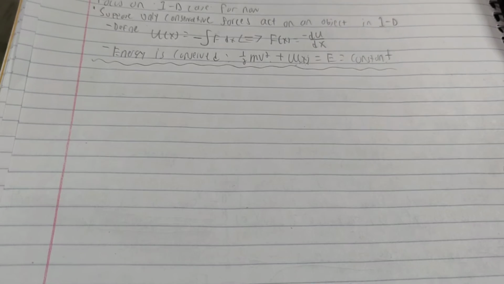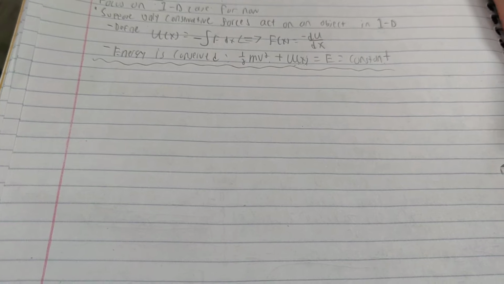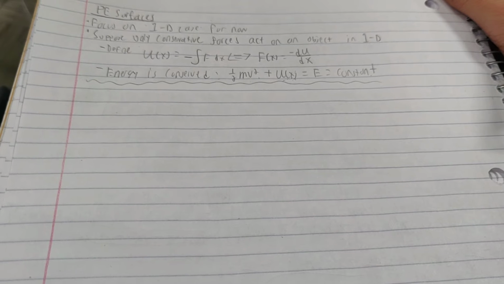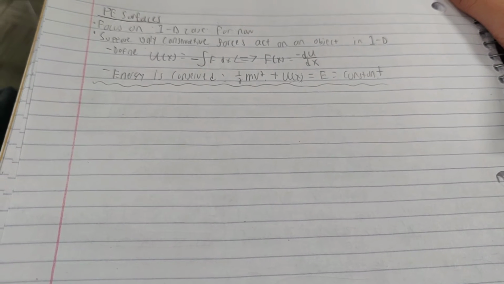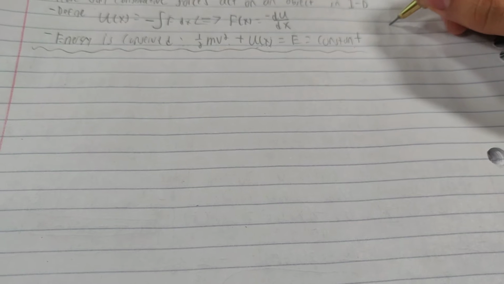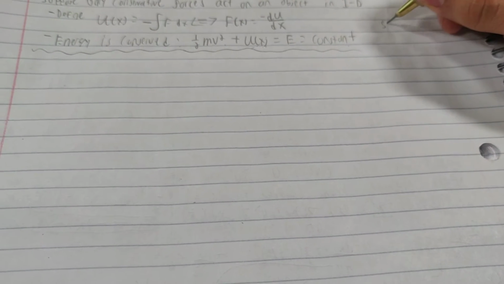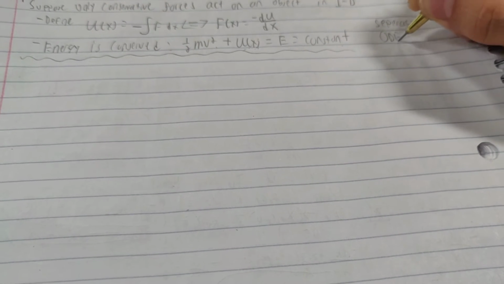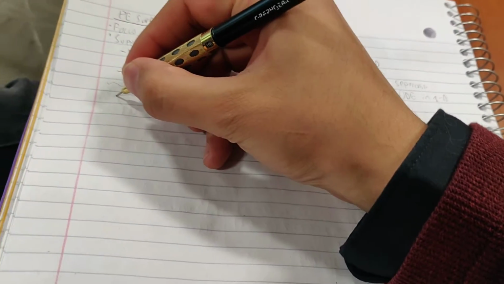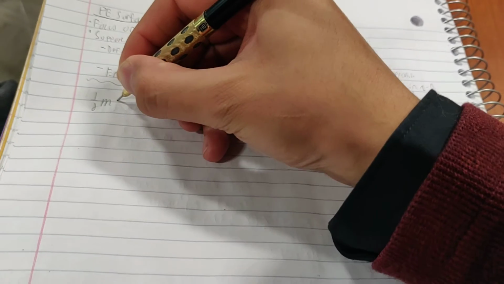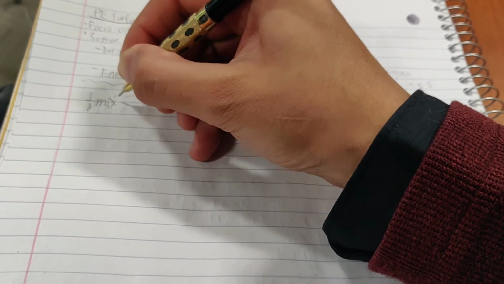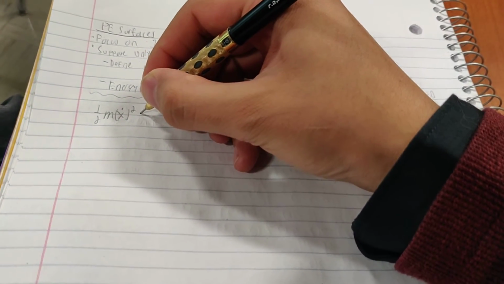In one dimension, this is actually a differential equation that is separable, because velocity is just the time derivative of position, right? So we could write this as 1/2 m, and since we're only in one dimension, our velocity is really just x dot. So 1/2 m times x dot squared.